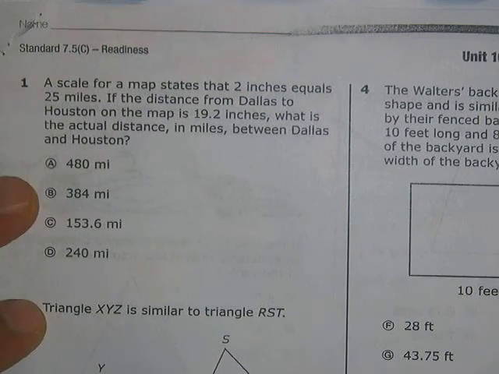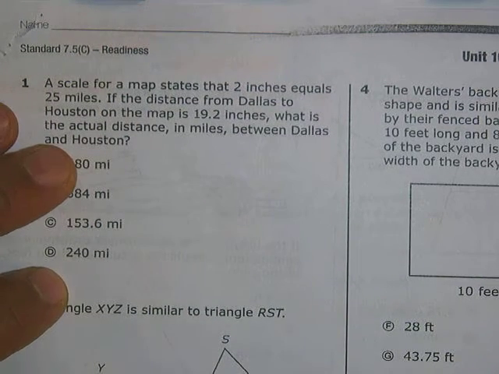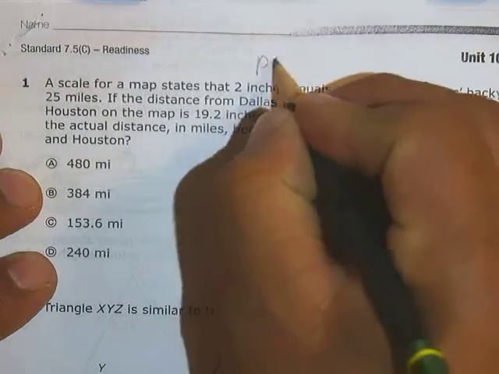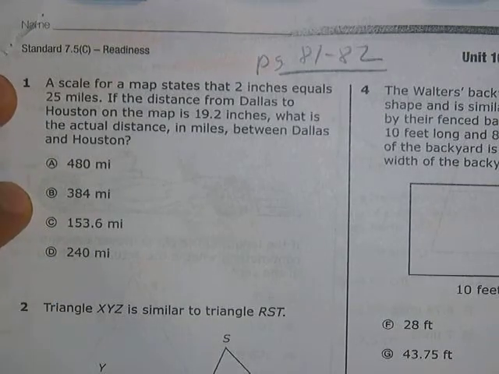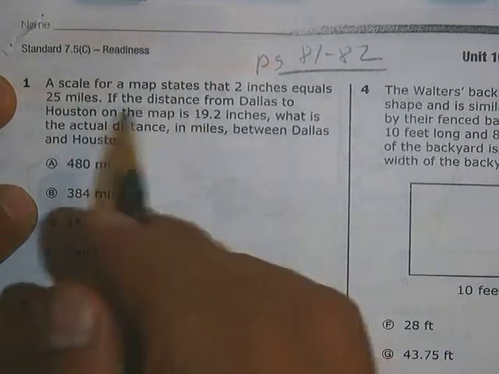Alright guys, so let's look at this for your homework assignment that's due on Thursday, page 81 and 82. Okay, we're talking about similar figures and scale factor. So look at number one there.